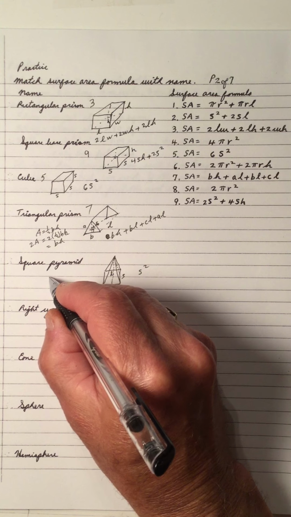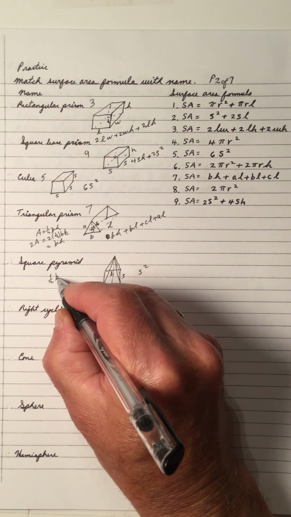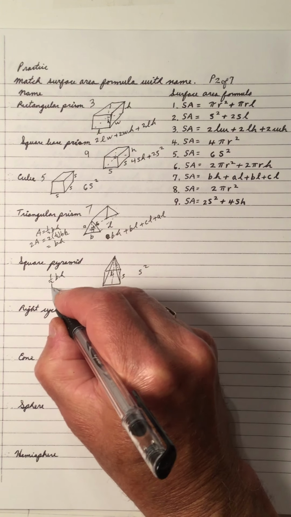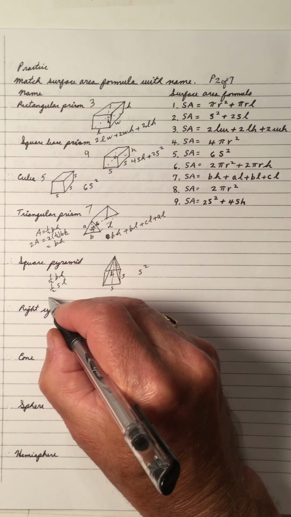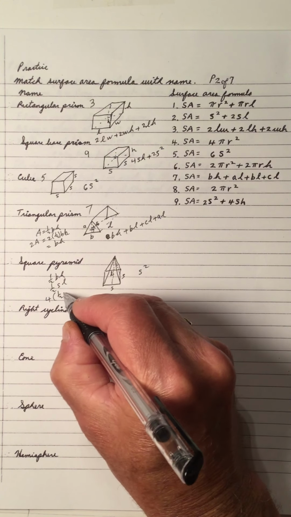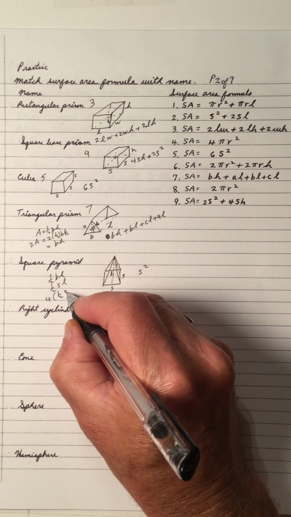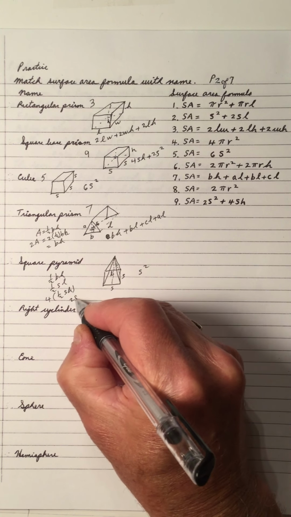So the triangle is half the base times the slant height, and the base is an S. But there's 4 triangles, so 4 times a half SL is 2SL.